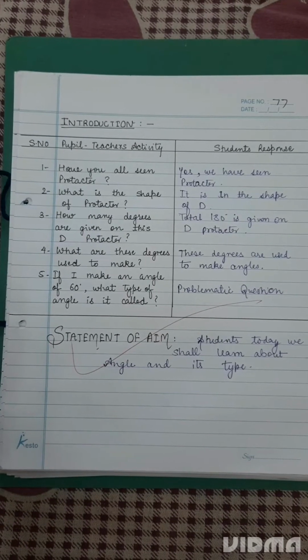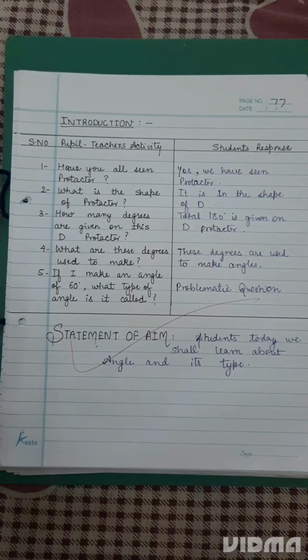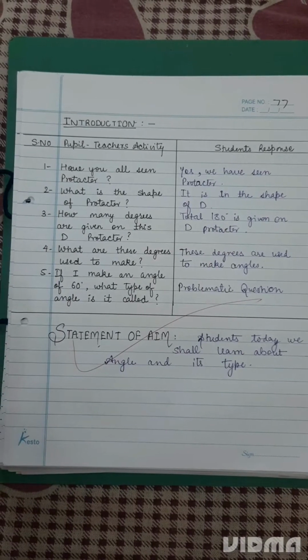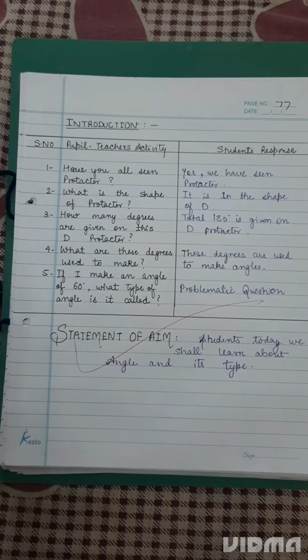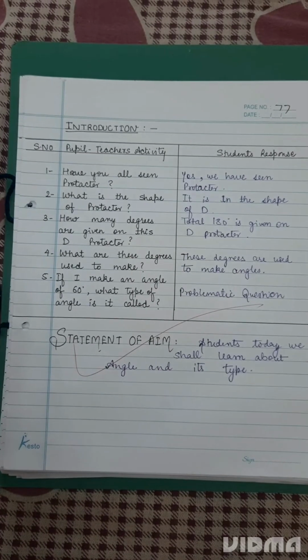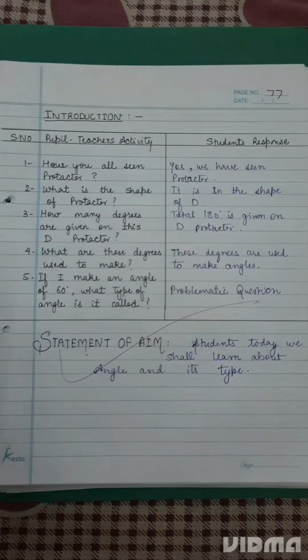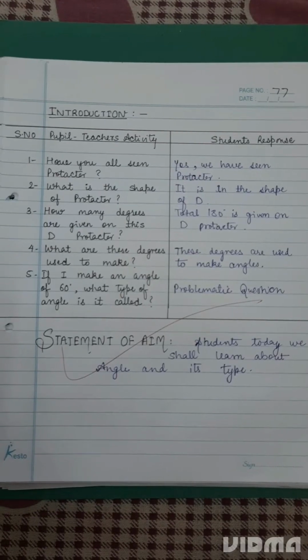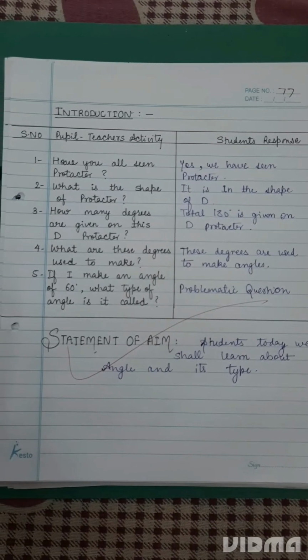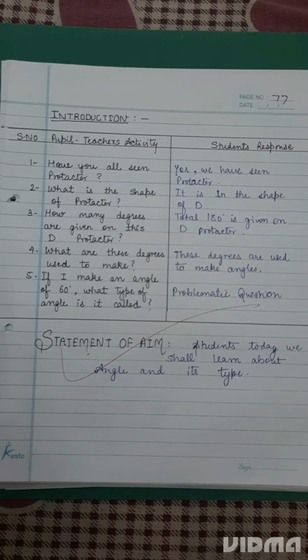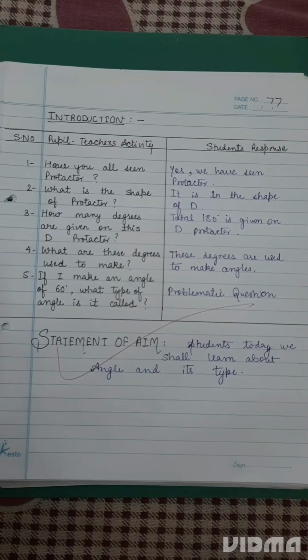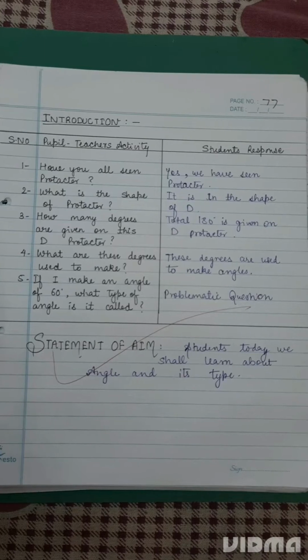What are these degrees used to make? These degrees are used to make angles. And the fifth question, if I make an angle of 60 degrees, what type of angle is it called? Problematic question. So you have seen that the question format is in zigzag. Now we will introduce the topic, that is, students, today we shall learn about angle and its types.